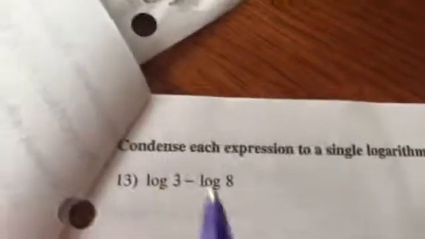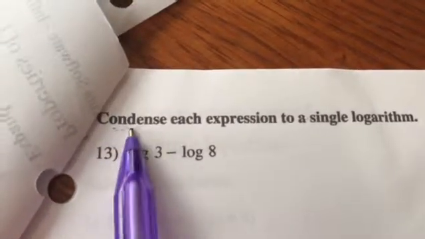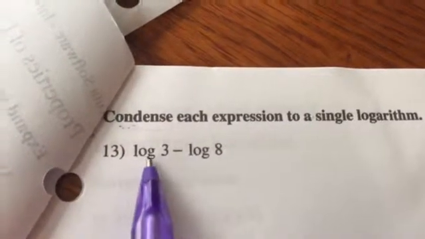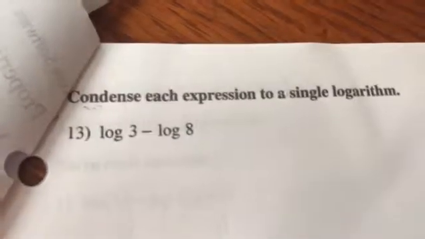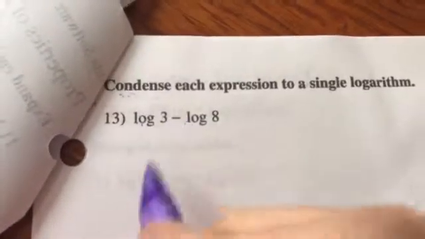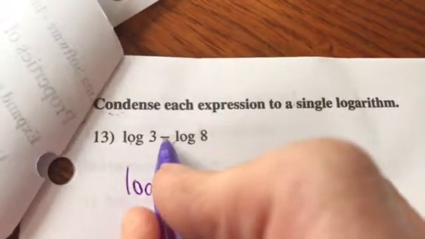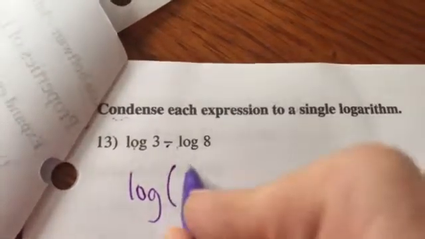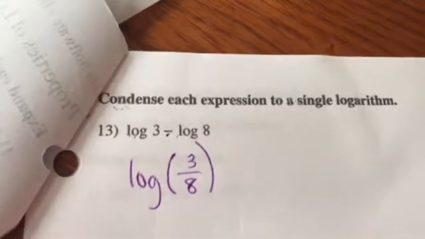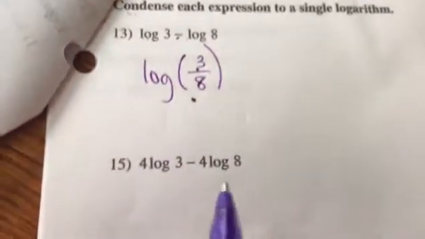What happens when we want to go the opposite way? Notice here it's telling me to condense. They have 2 logs, same base, they both have the base 10, so it wants me to condense this. So you're going to take the 2 and you're going to only write the word log once. Since you're subtracting, I know I can combine that by dividing. So I would write that as the log of 3/8.